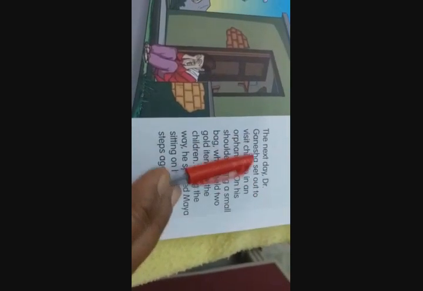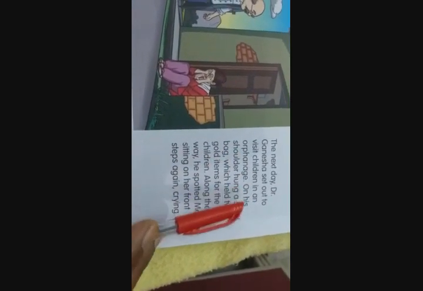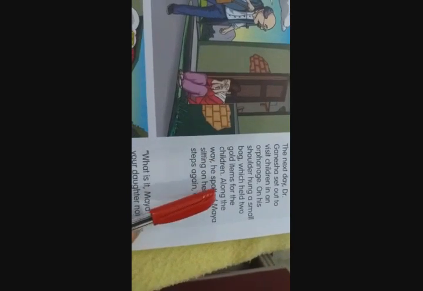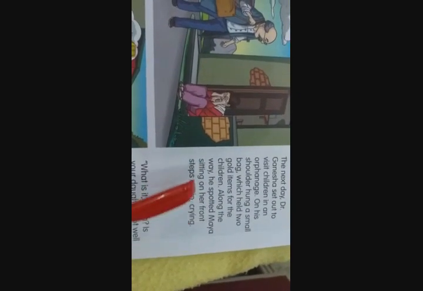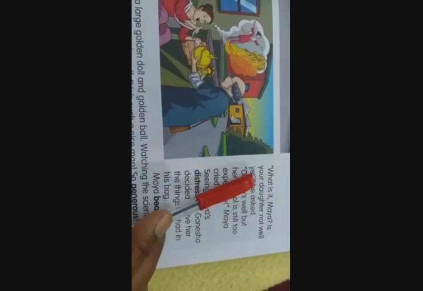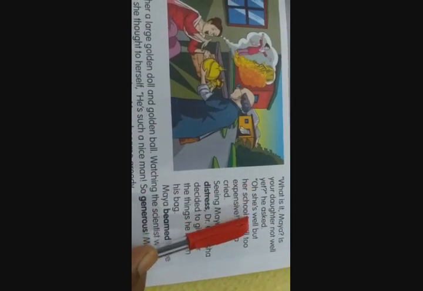The next day, Dr. Ganesha set out to visit children in an orphanage. On his shoulder hung a small bag which held two gold items for the children. Along the way, he spotted Maya sitting on her front steps again, crying. "What is it, Maya? Is your daughter not well yet?" he asked. "Oh, she is well, but her school is still too expensive," Maya cried.